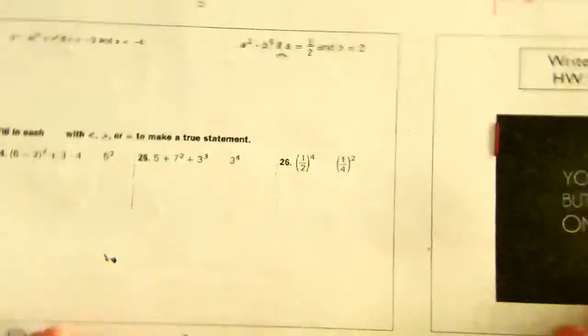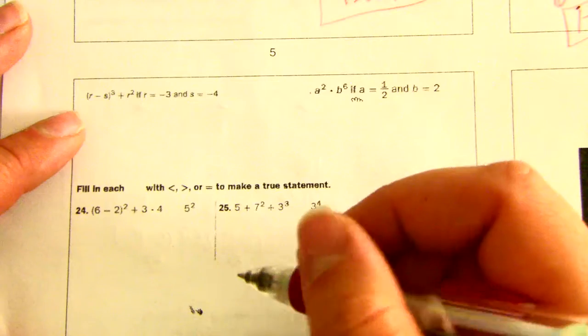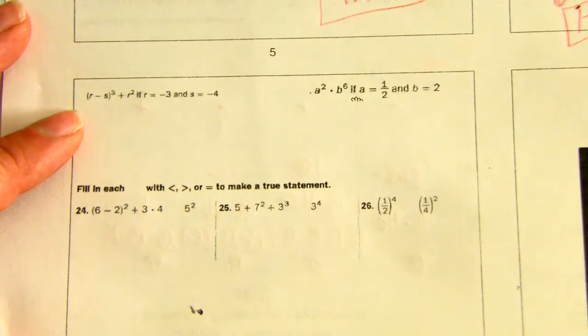Sweet. Moving on. This is the same stuff. So these would just be plug and chug. So if you got it, you can stop. If you want to keep going, you can keep going.